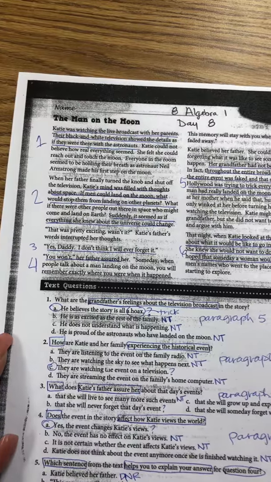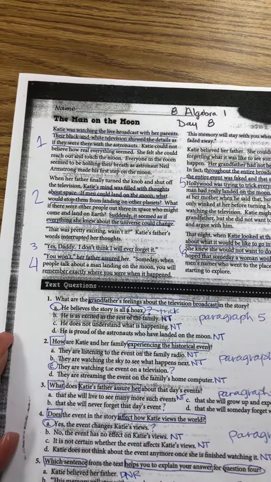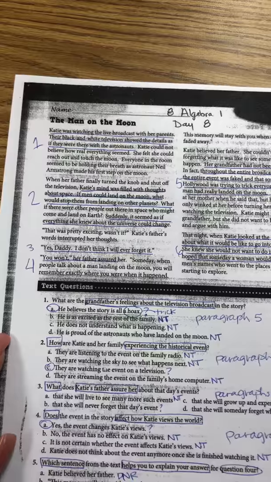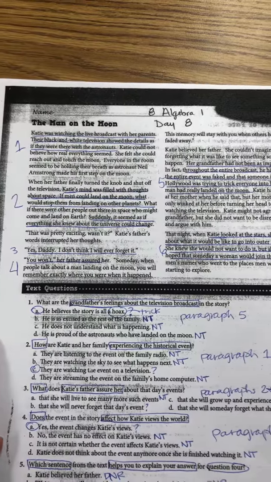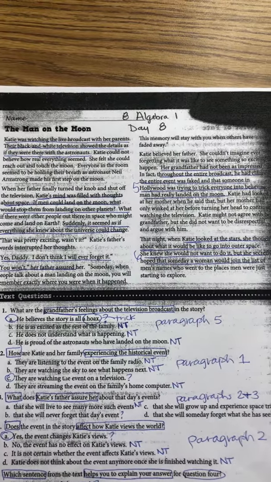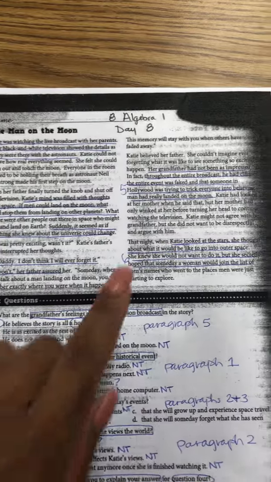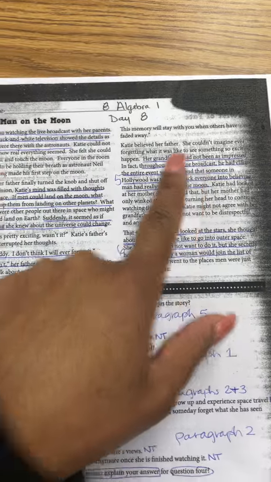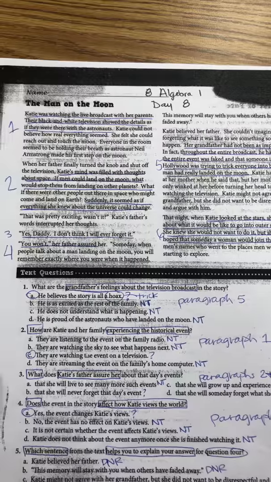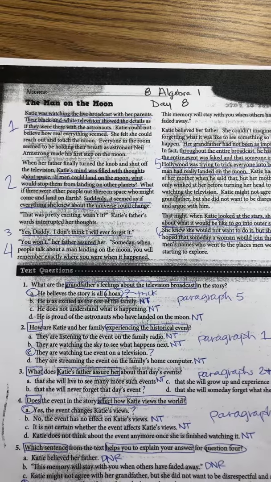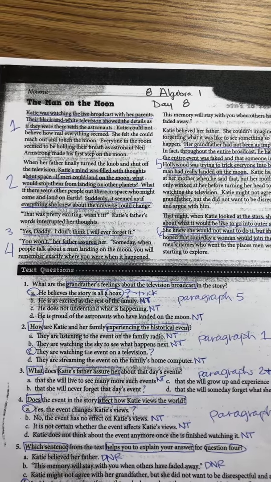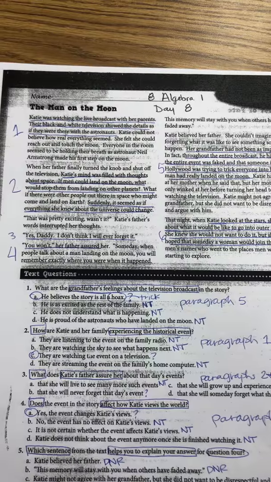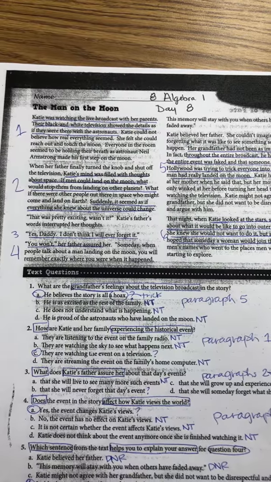Answer choice B says, he is as excited as the rest of the family. I know that's not true because when I look back in the text, in paragraph 5, it said grandfather had not been impressed. So if he was not impressed, then he could not have been as excited as the rest of the family. Answer choice C says, he does not understand what is happening.